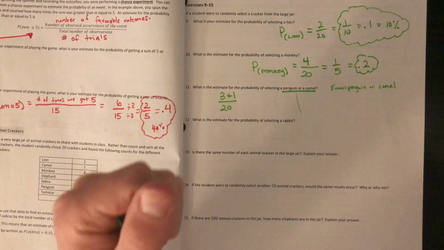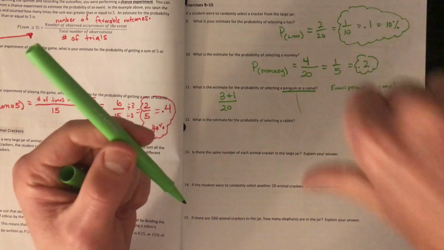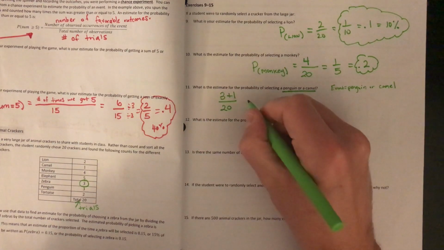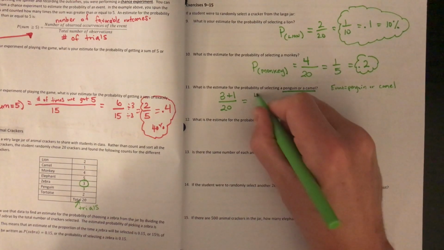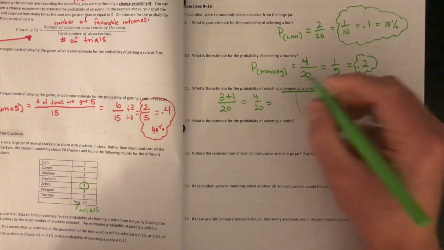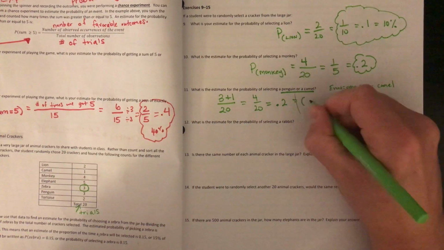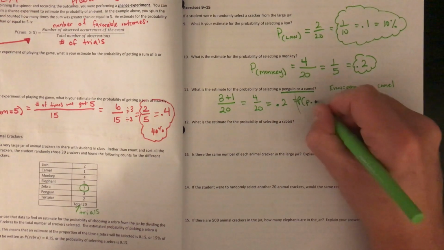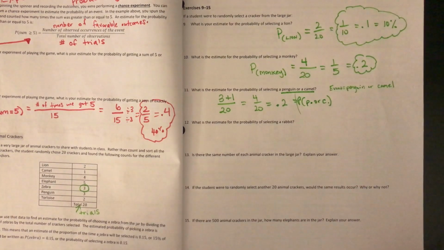And the word "and" makes things more difficult and makes probabilities go down. All right, so this is the probability of a penguin or a camel. This is also 4 over 20, just like the last one. So I know that that's 0.2, and I should write what it is. It's the probability of, I'm gonna write P or C to abbreviate penguin or camel.